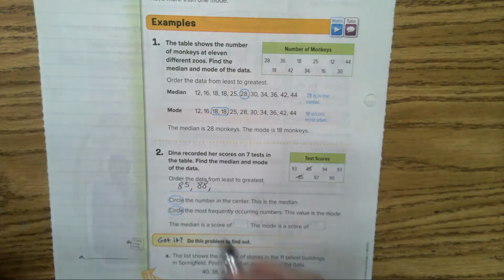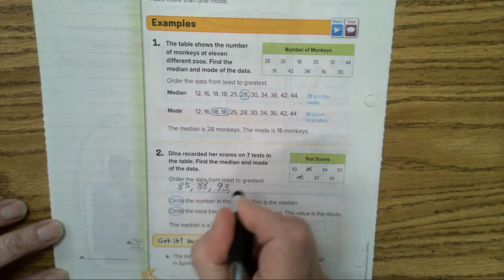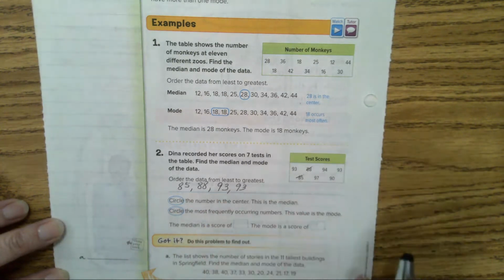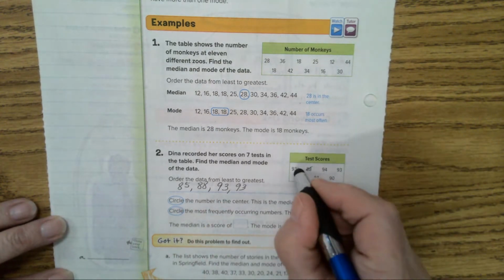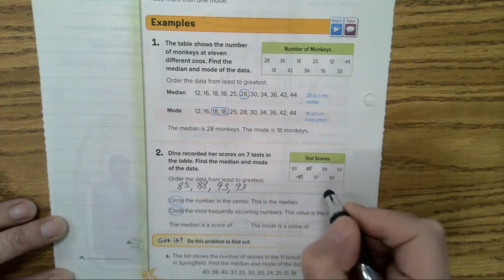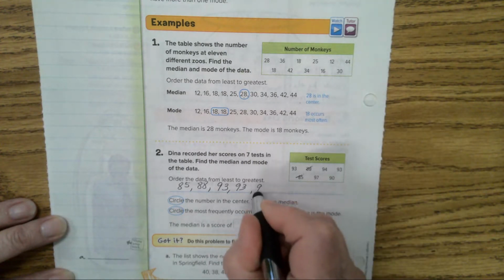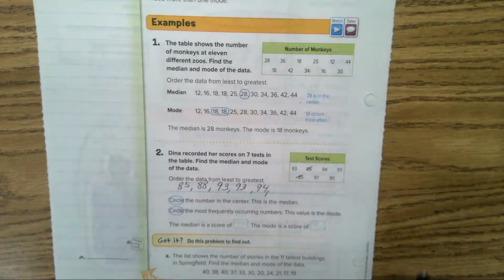Then it goes to 2 93s. After the 93s, it goes to a 94. After the 94, no, it's 90 and then 93. Oh, I didn't see the 90.